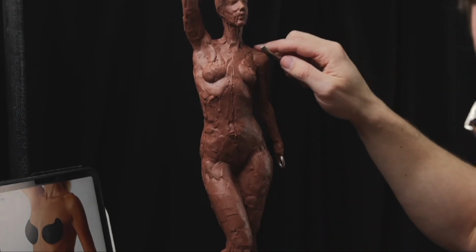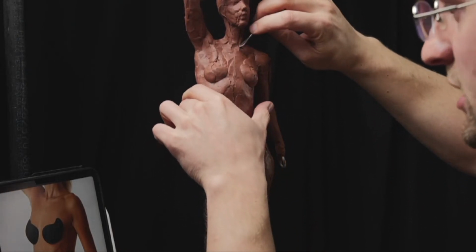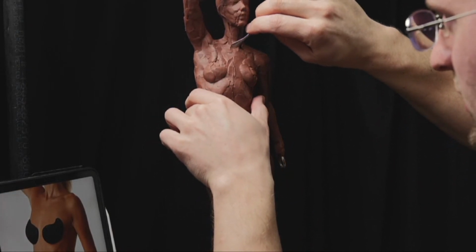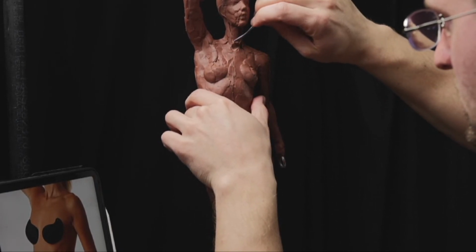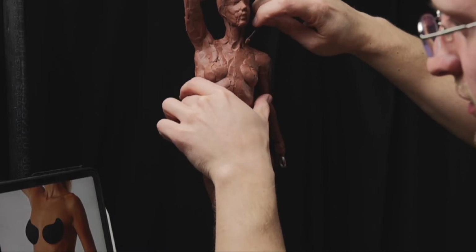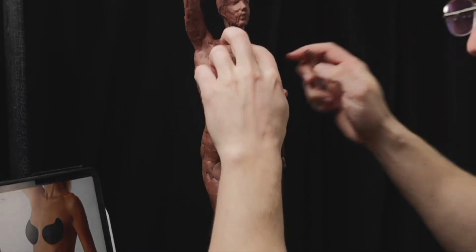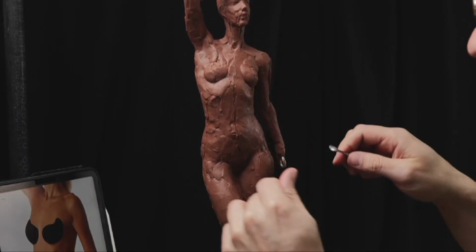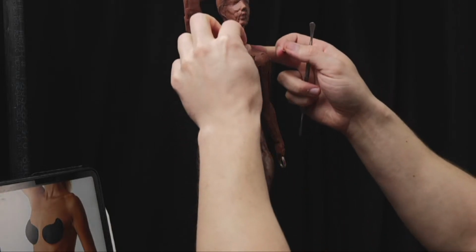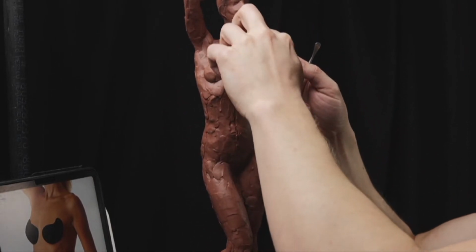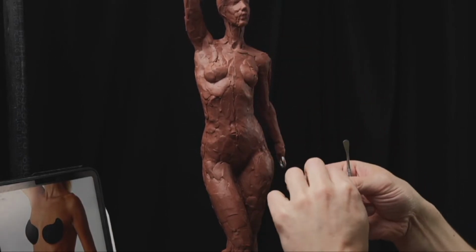Let me come up to the shoulder. The only place where she is really distinct and bony is the area around the clavicle. That is pretty distinct on this model, so I'm going to try to give a little bit more of an indication of that. That clavicle that's coming forward.